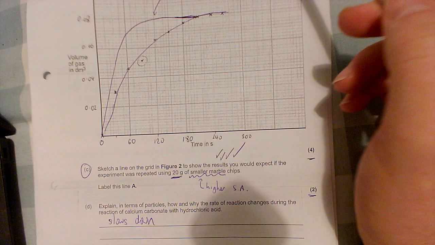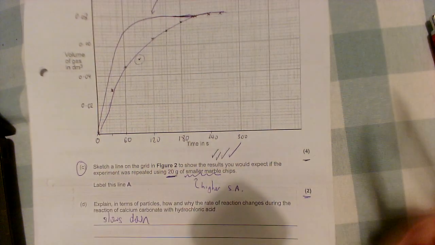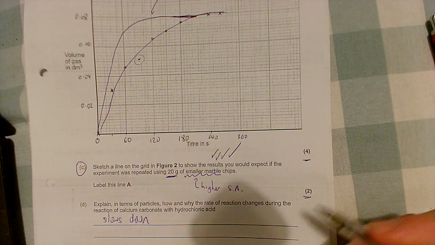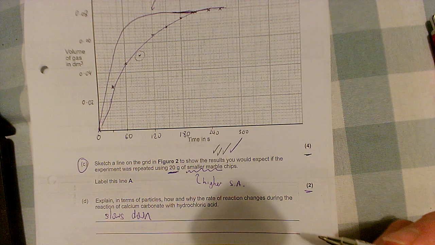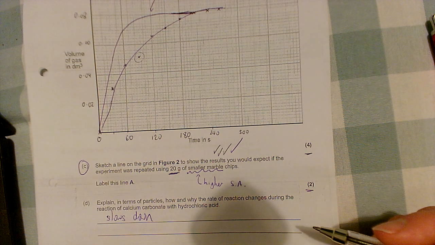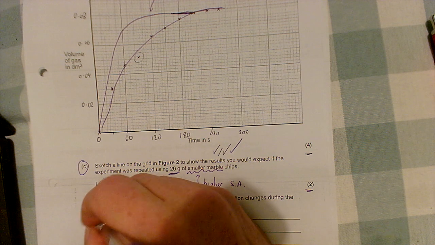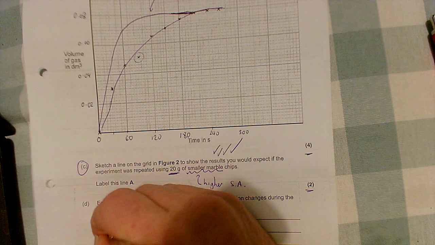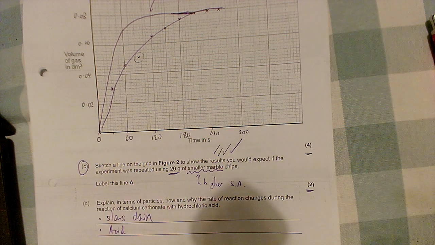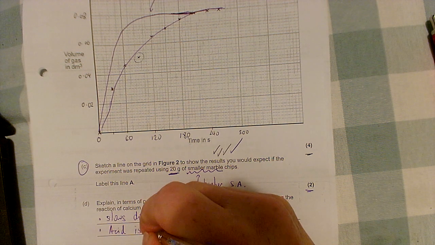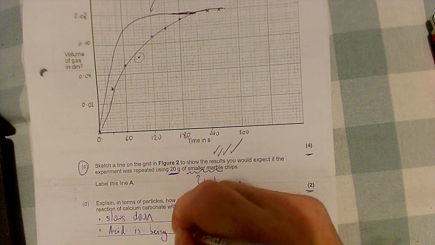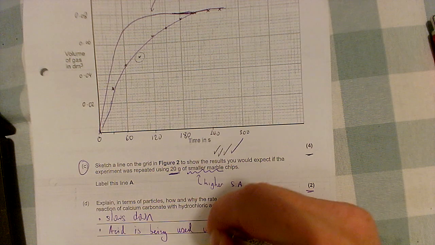Why is it doing that? Why is it slowing down? And the real reason is, and some of you talked about calcium carbonate changing here, but really it's to do with the fact that the acid is being used up. So during the course of the reaction, you did get the mark if you said calcium carbonate or marble chips, but the acid is being used up during the course of the reaction.